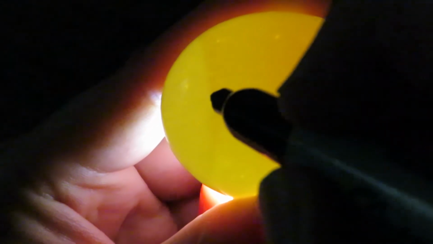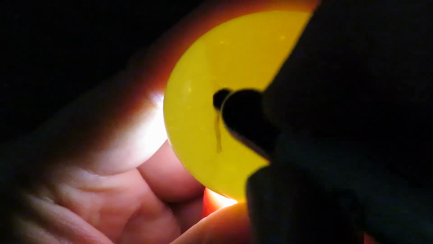So just to mark this off, we'll just draw a line there so we know which side the air sac is in this egg. And so when we place this in water, because the air is on this side, we should see that the egg floats with this side up and not on the other side.